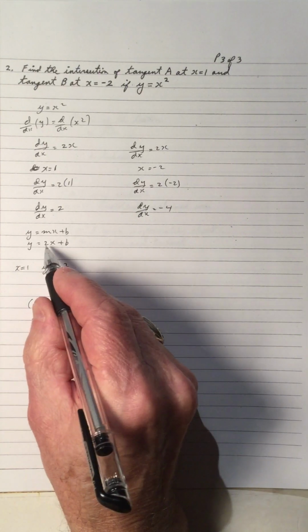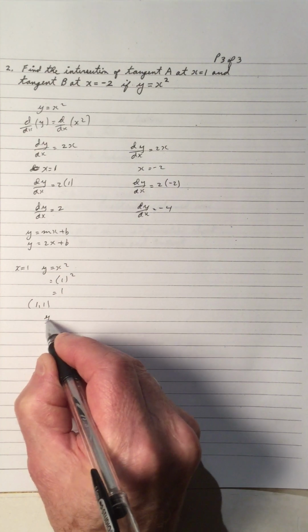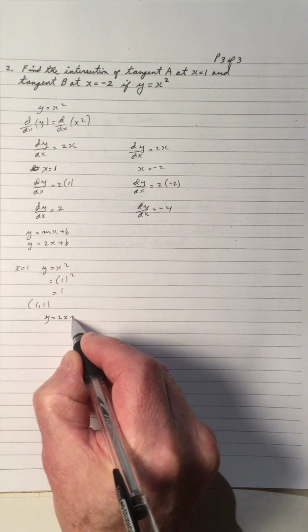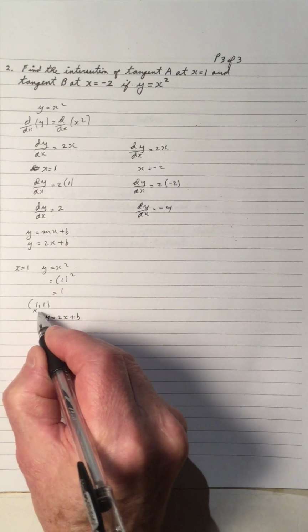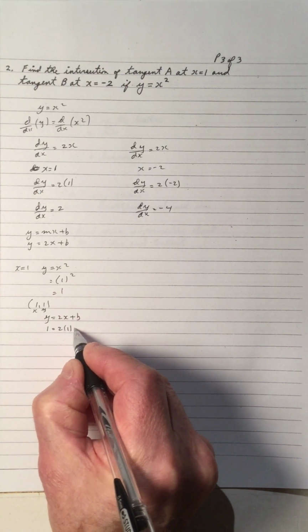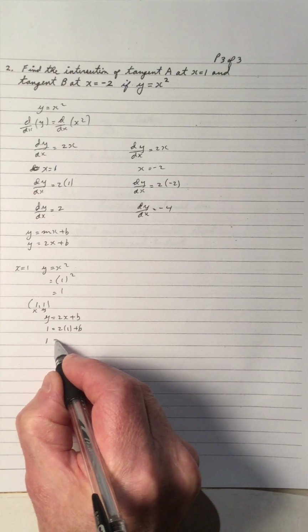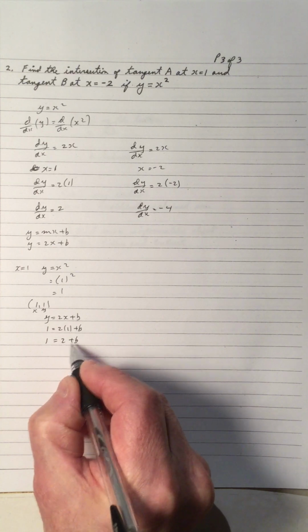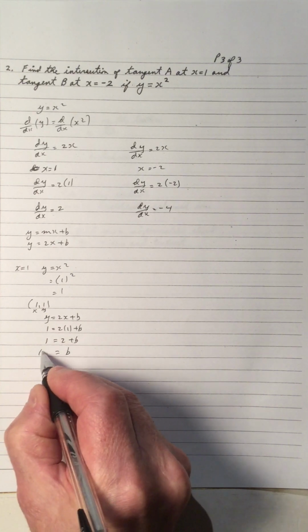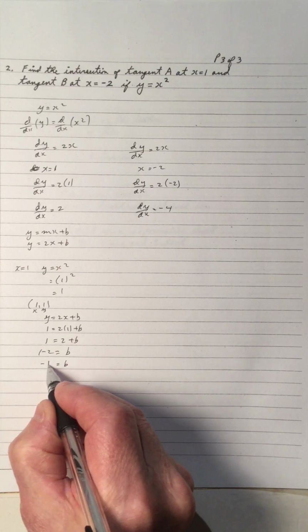So if you take this point and sub it into y equals 2x plus b, and that's x and that's y. Y is 1, x is 1. We have 1 equals 2 plus b, so b equals 1 minus 2, so b is negative 1.